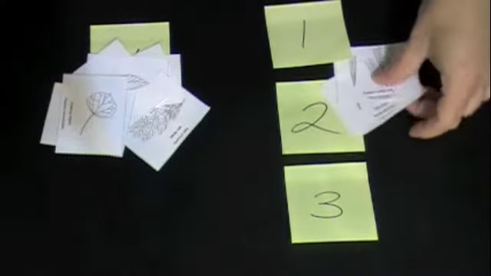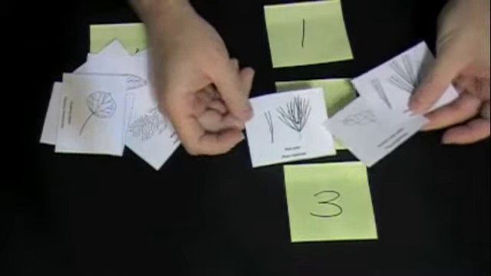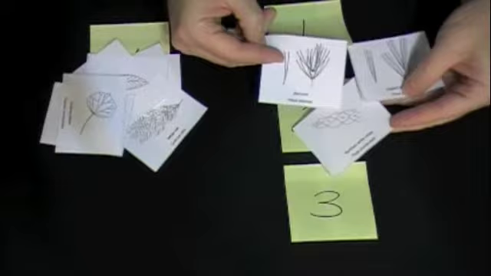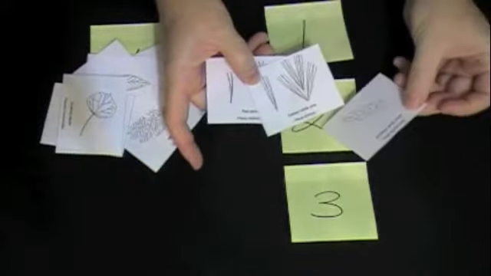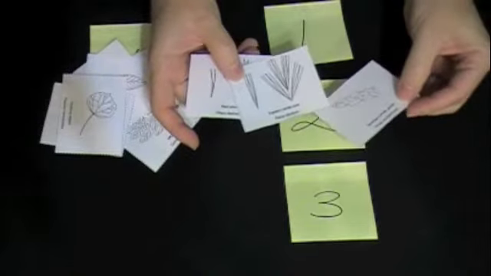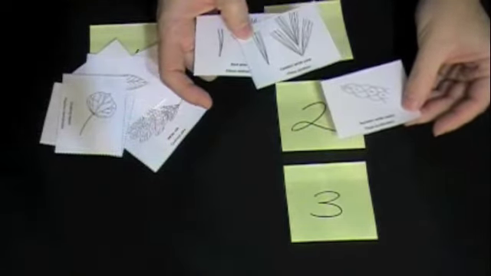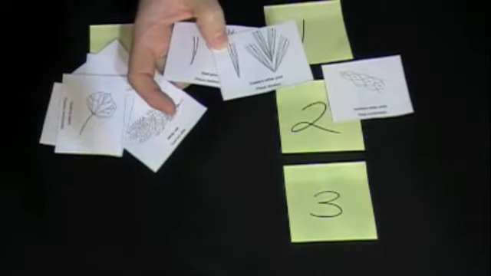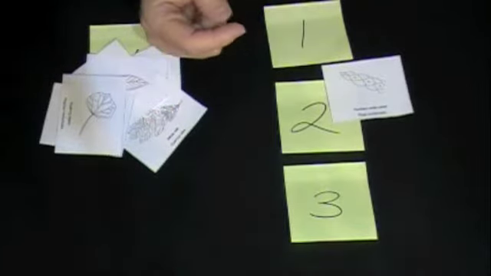If yes, we're at number 2. So now we're just looking at these because we've separated these 3 out. We look for differences. Well, you notice that this one has kind of scaly leaves, and these 2 have smooth needle-like leaves. So if we say, are leaves scaly? If yes, then we have a northern white cedar. If we say no, then go to number 3.